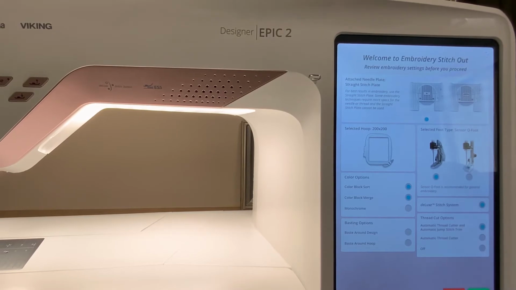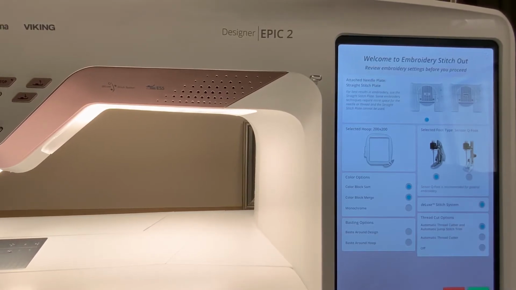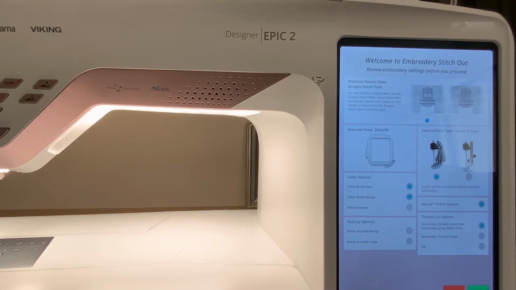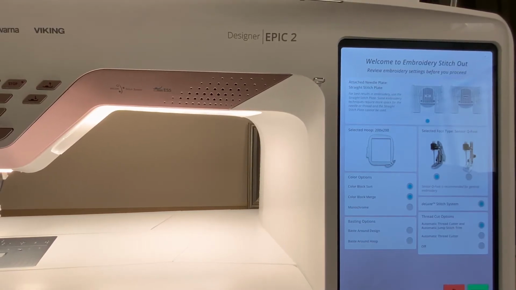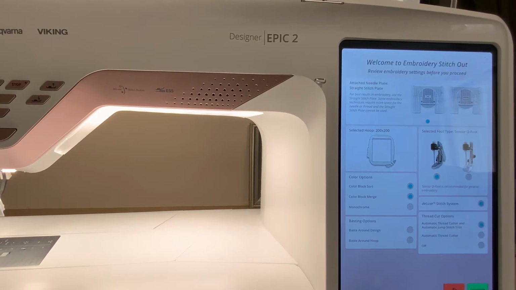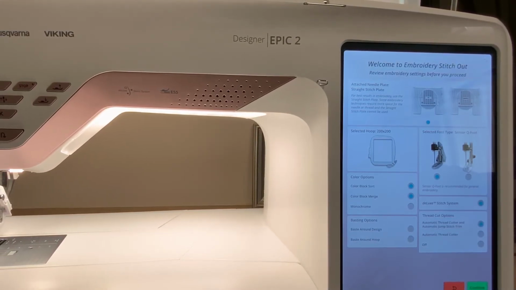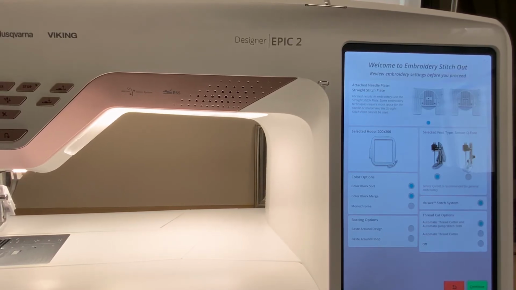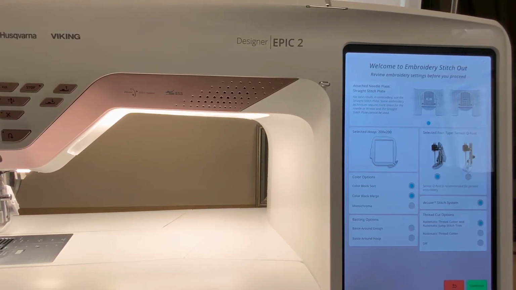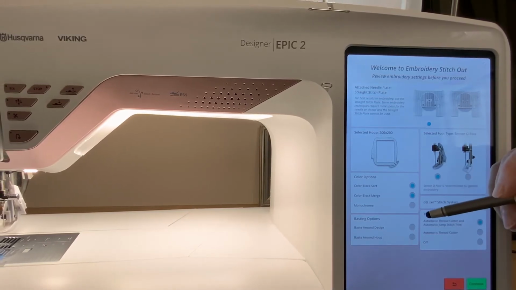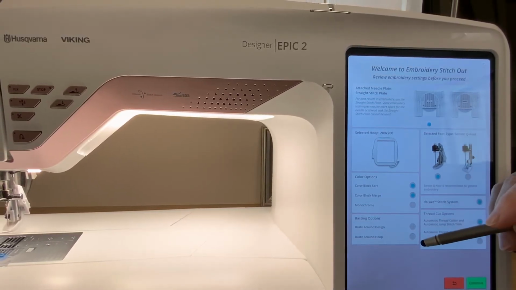You can turn them off, and in some circumstances that's better to do, but it's really down to personal preference, as is the speed that you stitch out your designs. I'm afraid, apart from metallic thread, I do mine at full speed, but everybody has their own personal preferences. Down here we have the colour options and the basting options.